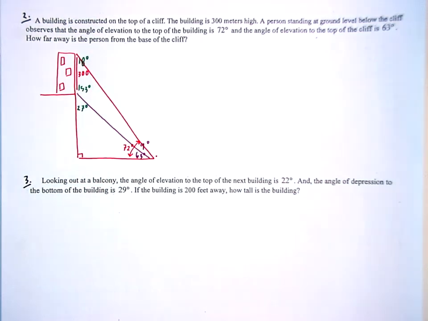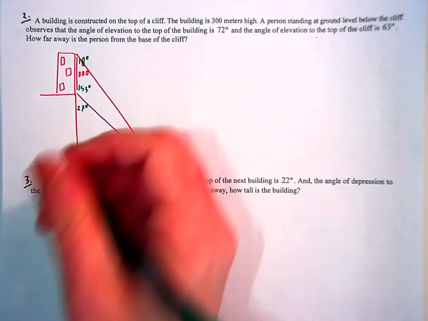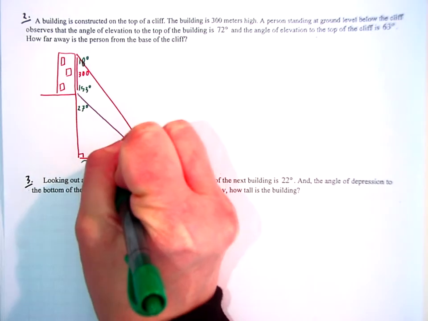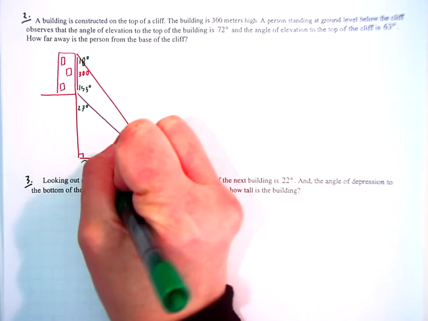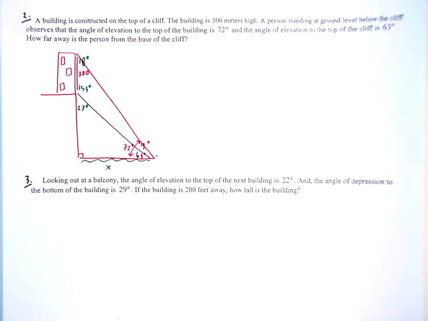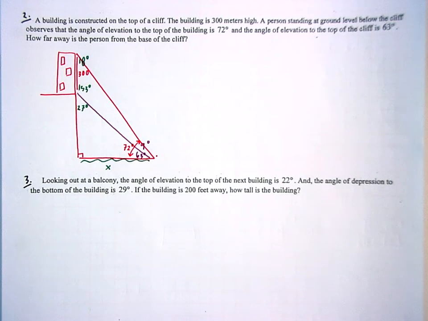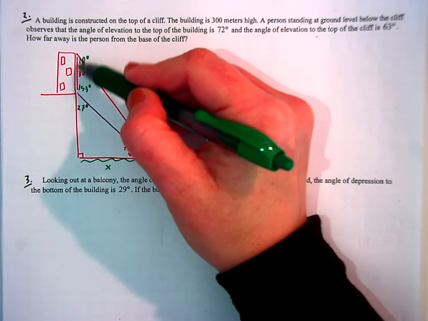Okay, so I've just marked up everything that I can, and the question that I'm being asked is how far away is the person from the base of the cliff? So ultimately I'm asked for this measure right here. So I'll call that X. But I don't have any measure for a side to help me get there. So I need to build off of something where I have a side marked. And I see that the only side marked is this 300 right in there.